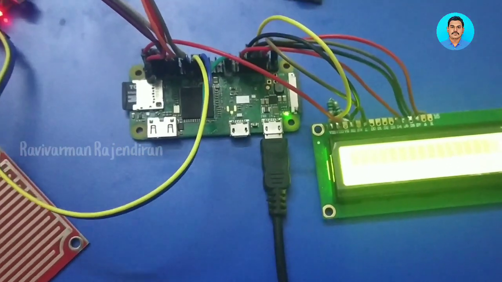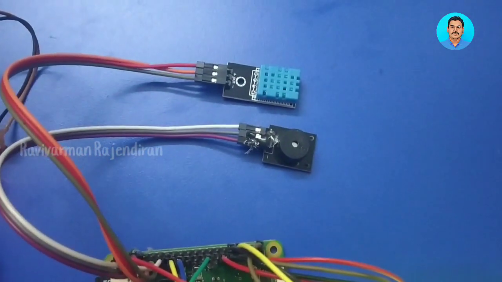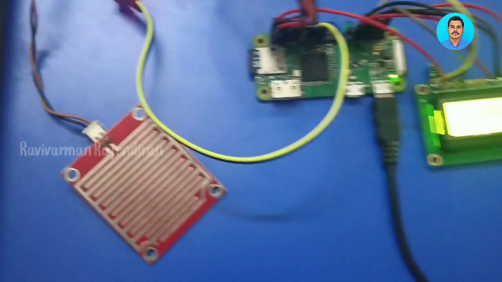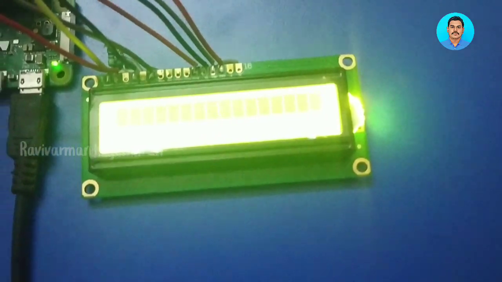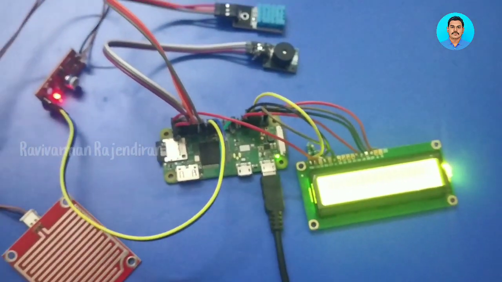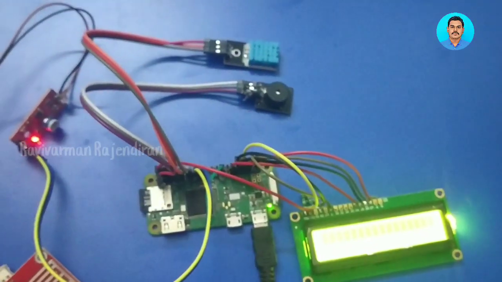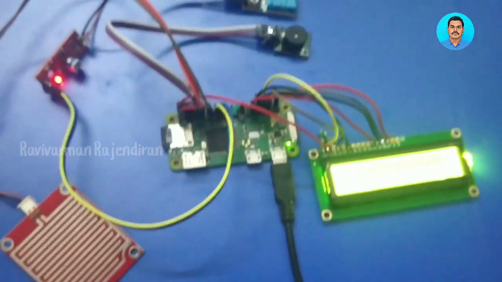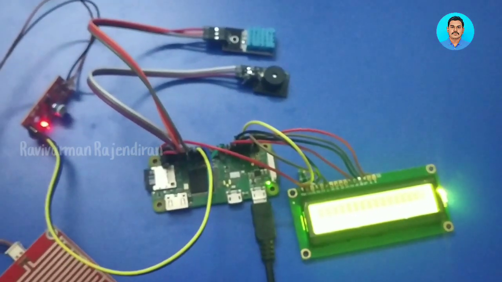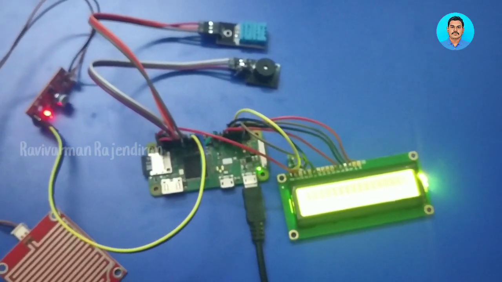Along with the Raspberry Pi Zero, today I am going to connect the DHT11 temperature humidity sensor, a buzzer, a rain sensor, and a 16x2 character LCD to the Raspberry Pi Zero. From the three sensors, all three parameters, temperature, humidity, and rainfall, I'm going to collect the data and pass it to the IoT Blynk application. From the Blynk application, we can see it from anywhere in the world.